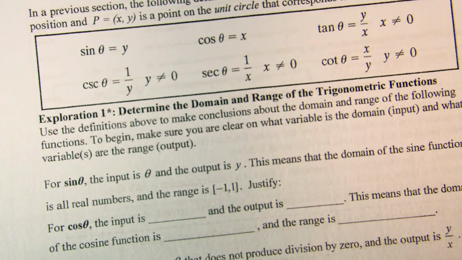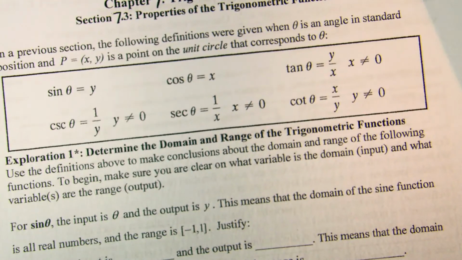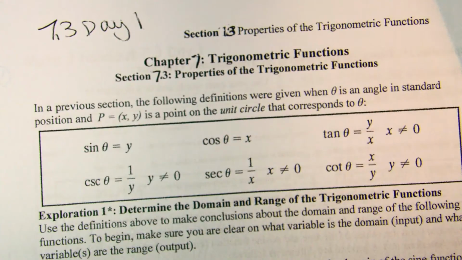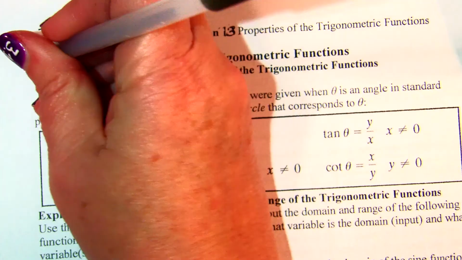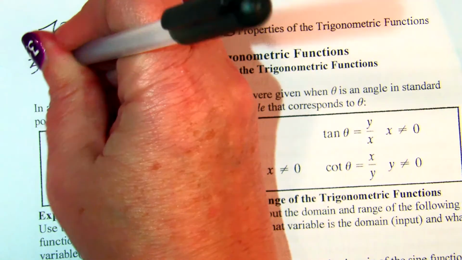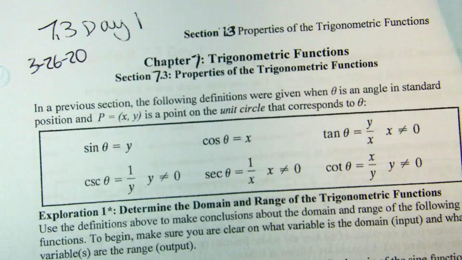I think we just had homework number 95, if that's correct. So we're going to have homework number 96. We're on this page, 32620, trigonometric functions 7.3, properties of trigonometric functions.